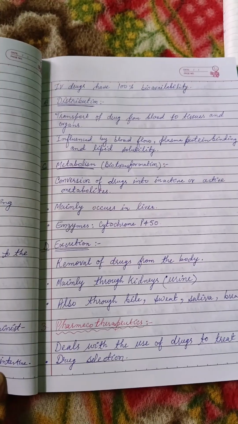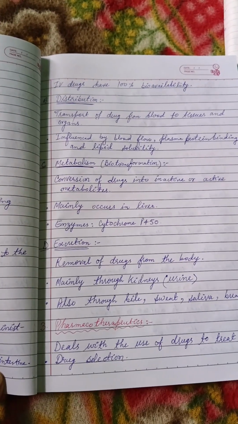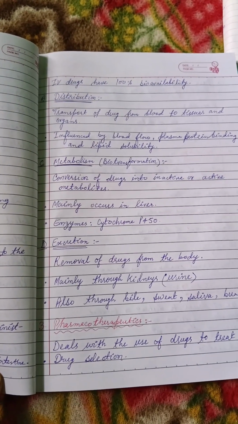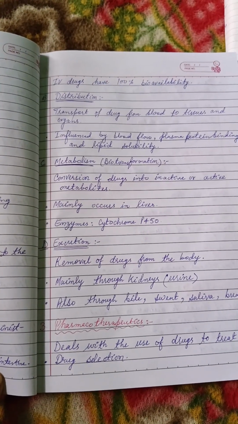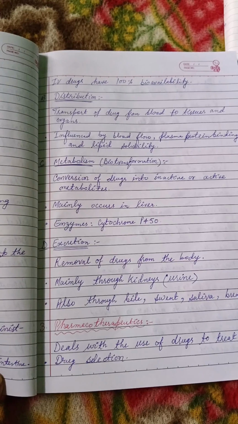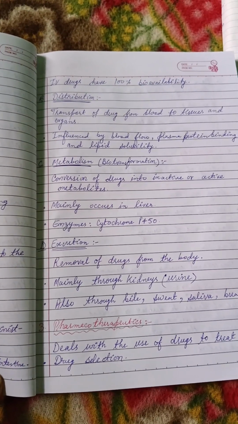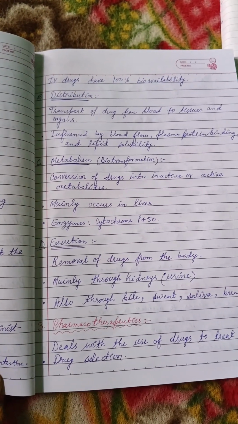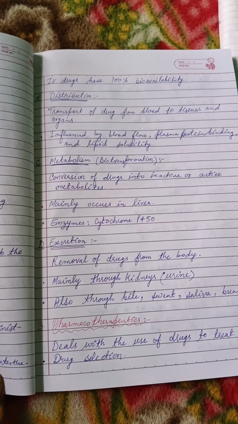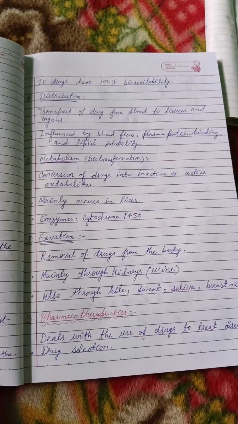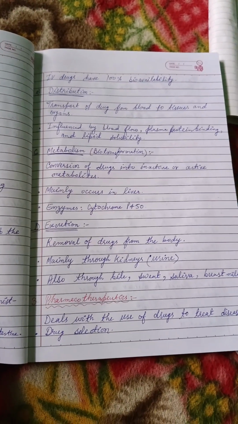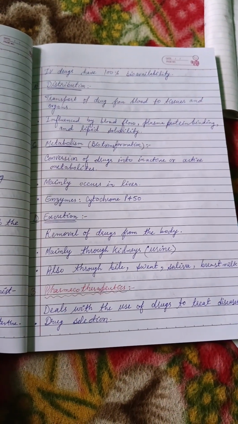Conversion of drugs into inactive or active metabolites mainly occurs in liver. The enzymes are cytochrome P450. And last one is excretion, that is removal of drugs from the body, mainly through kidneys, also through bile, sweat, saliva, breast milk.